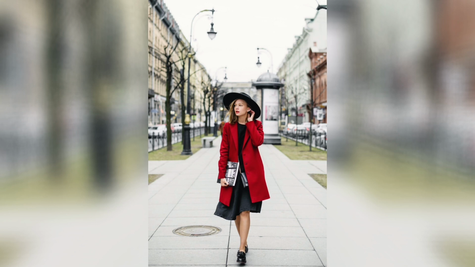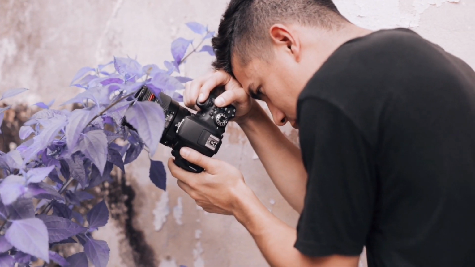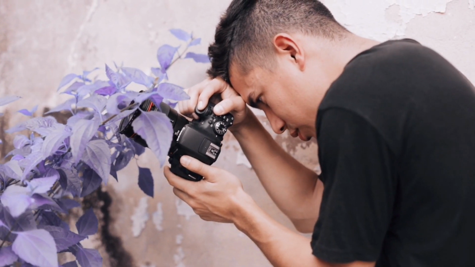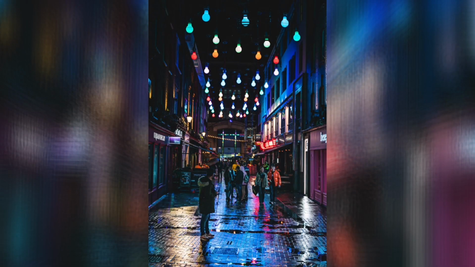In addition to mastering the technical aspects, developing a personal style and artistic vision is essential for photographers. Explore different genres of photography, such as landscape, portrait, street, or wildlife, to discover what resonates with you the most. Try various techniques, experiment with different perspectives, and allow your creativity to flow. The more you practice and push your boundaries, the more you'll refine your unique voice as a photographer.